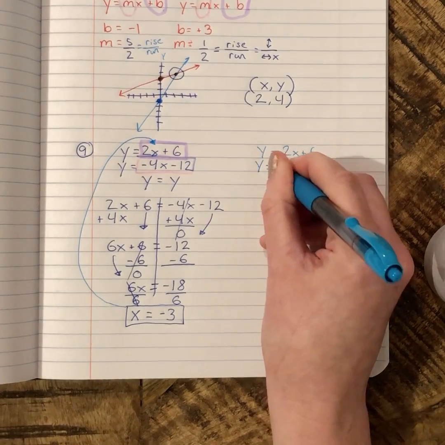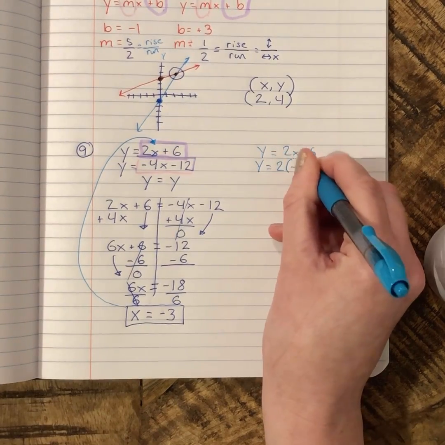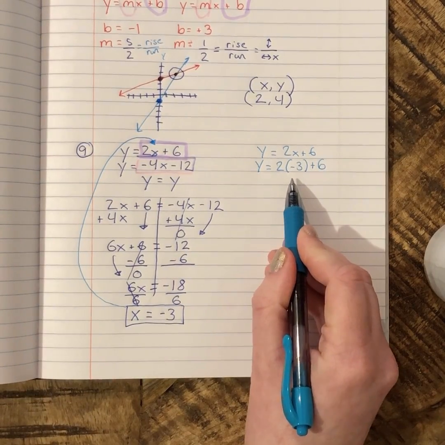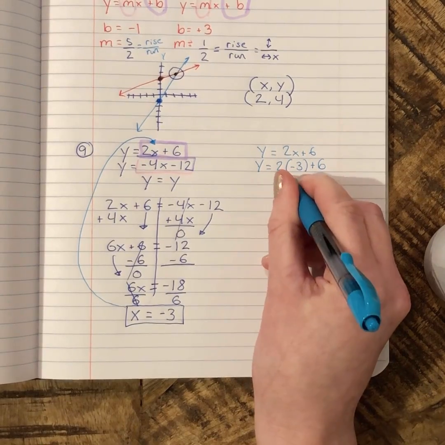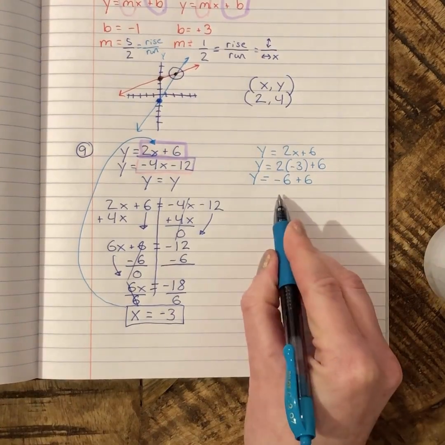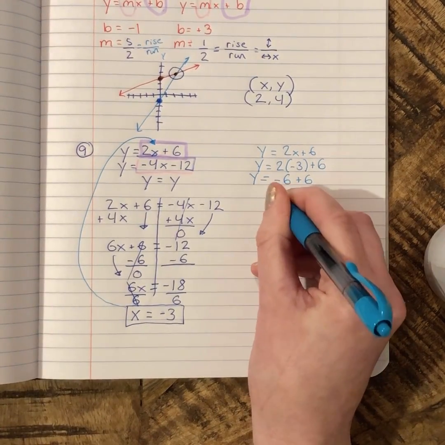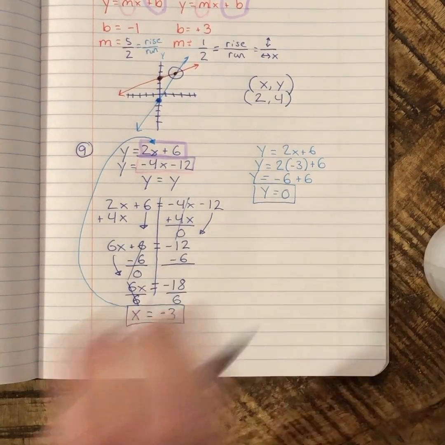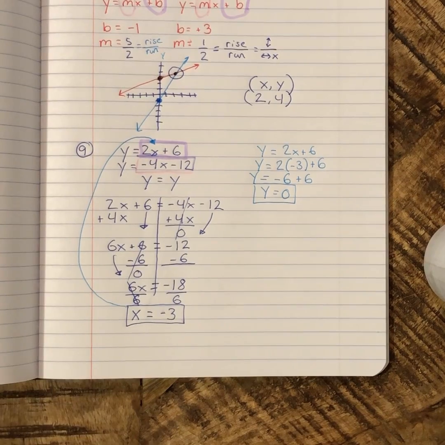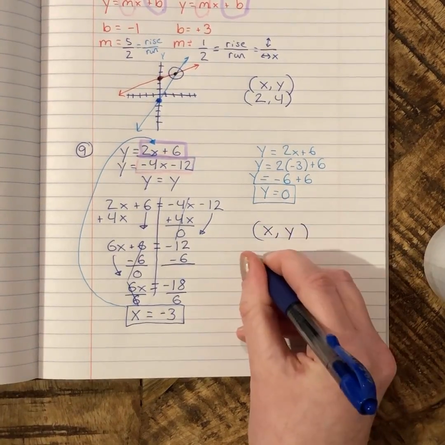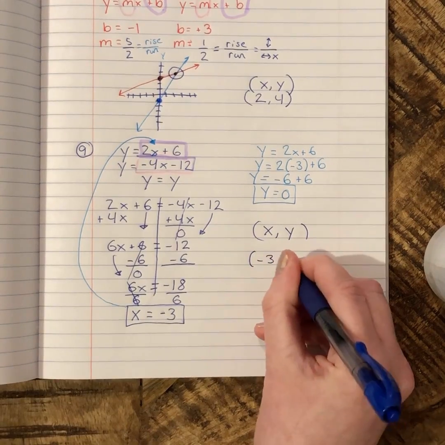So I have y equals 2 times negative 3 plus 6. 2 times negative 3 is going to give me a negative 6. I'm going to bring down the rest of my equation. Negative 6 plus 6 is 0. So I now have that y equals 0. The point of intersection and the answer to number 9 on your week 2 packet, we write as a coordinate x, comma, y. Our final answer is going to be negative 3, 0.